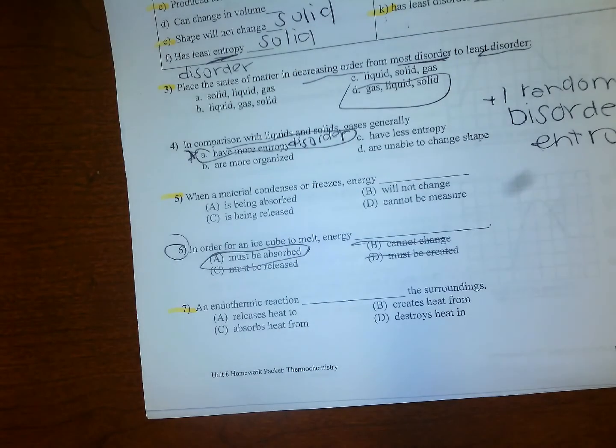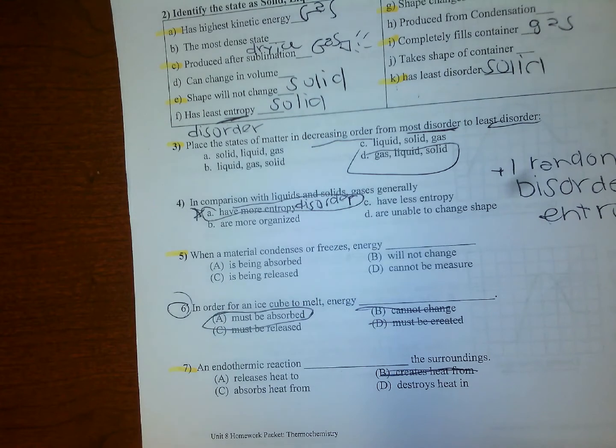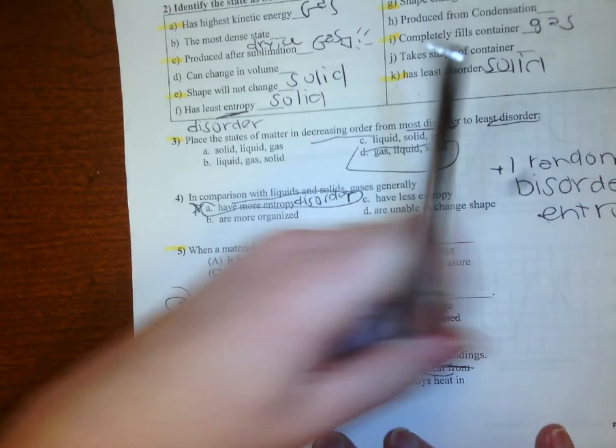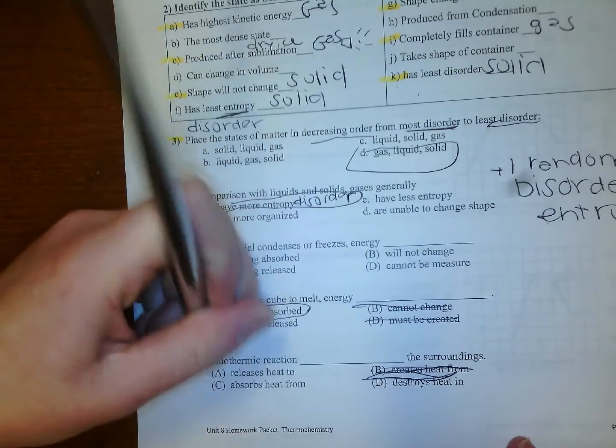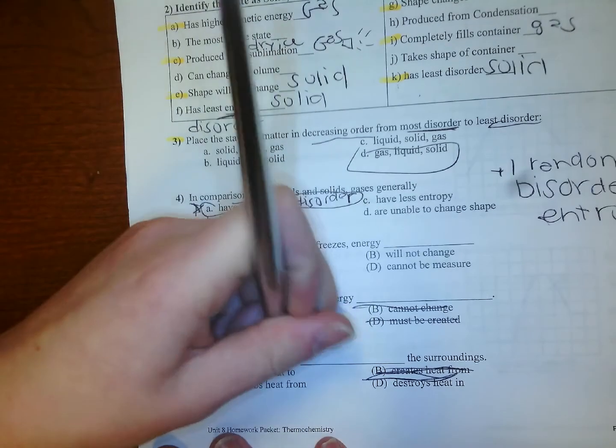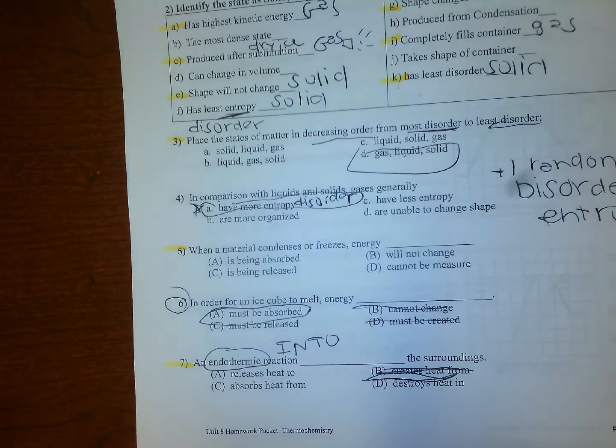And one more question. An endothermic reaction, blank to the surroundings. So we've got, again, our choices: releases heat, creates heat, absorbs heat, destroys heat. Okay, so we can't create heat because we have to follow the law of conservation of energy. So we can't create or destroy. So we can eliminate two answers. So we're thinking about endothermic. So we have to put heat into the system. Just like the question above, we're putting it into the system. So we're absorbing it.